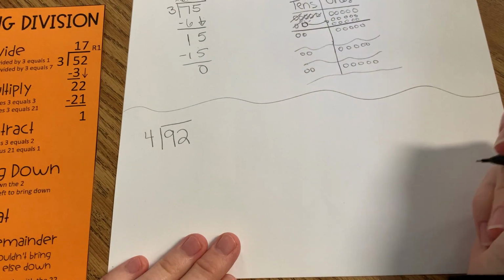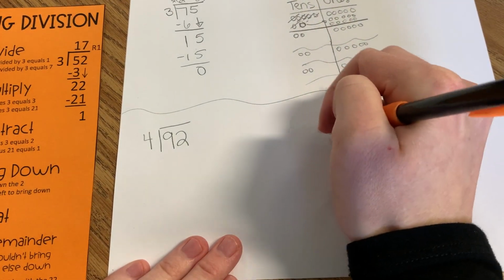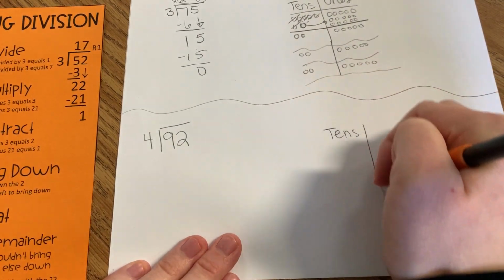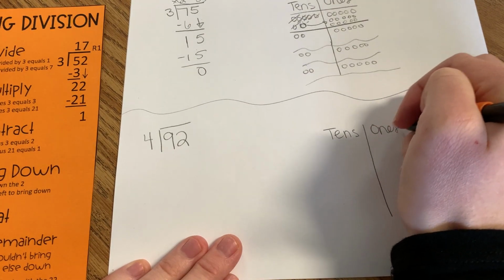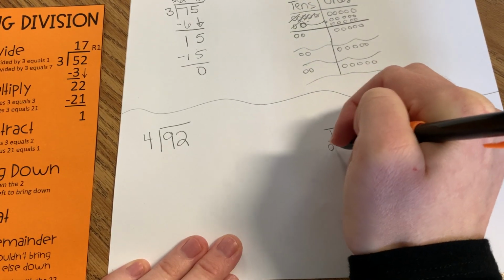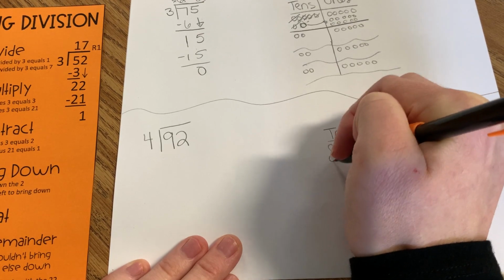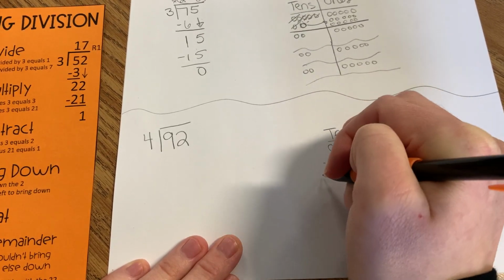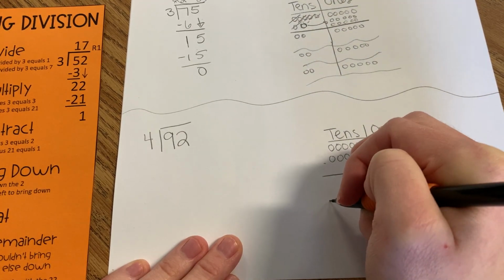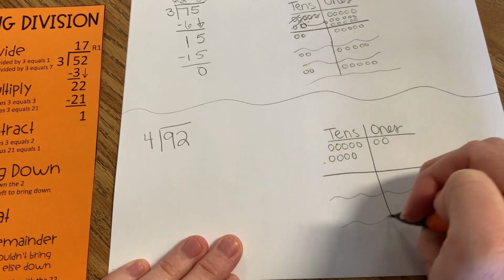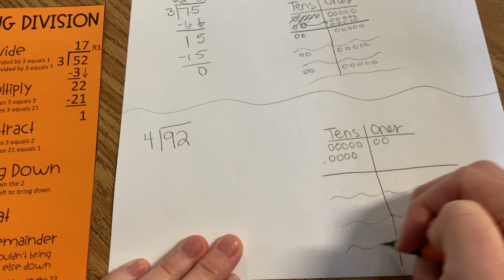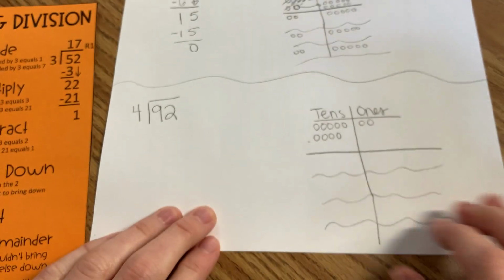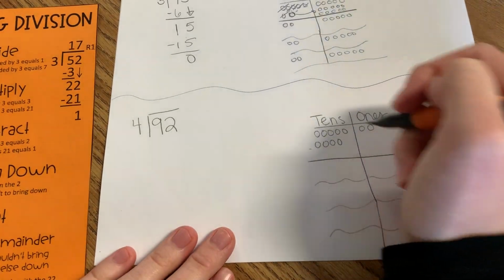All right, so I'm gonna go ahead and show it to you with the discs first. Tens and ones. I have 9 tens. And I'm gonna give myself a little room. 2, 3, 4, okay? So I'm gonna split this up.